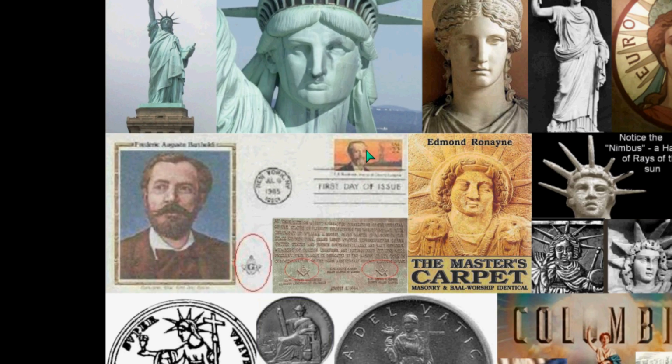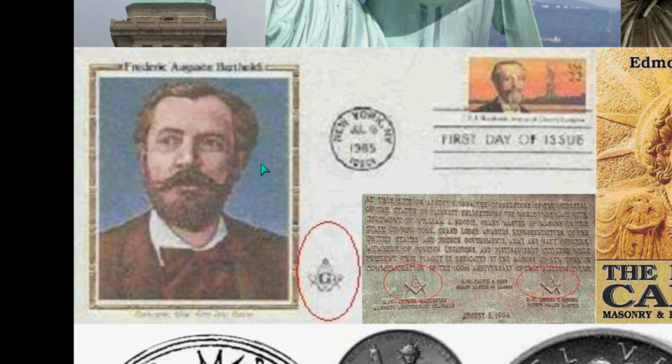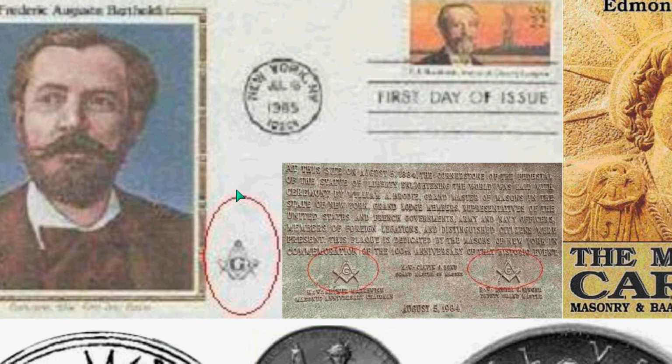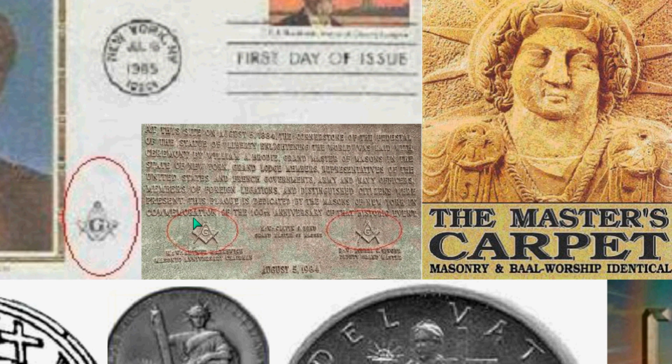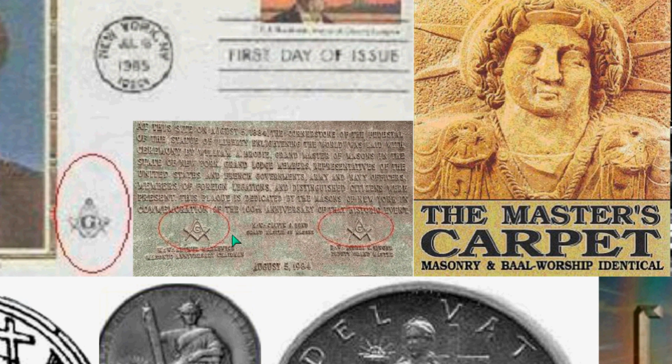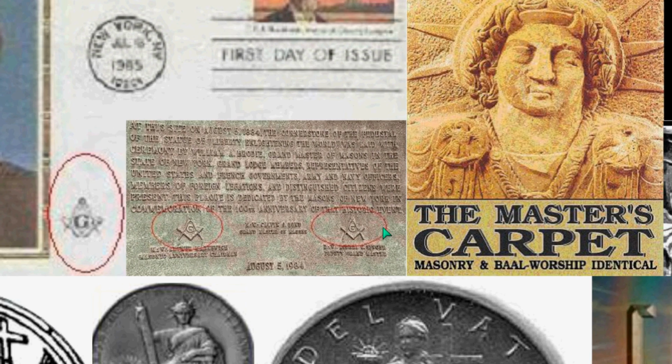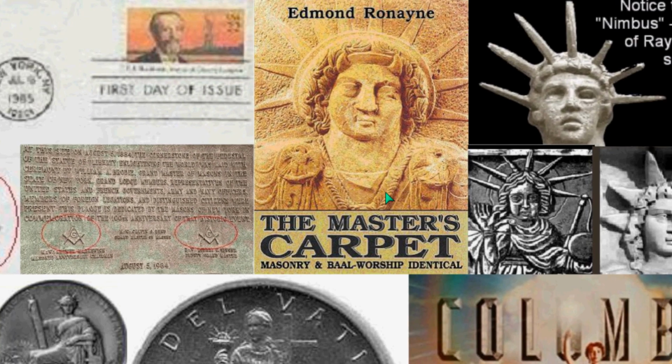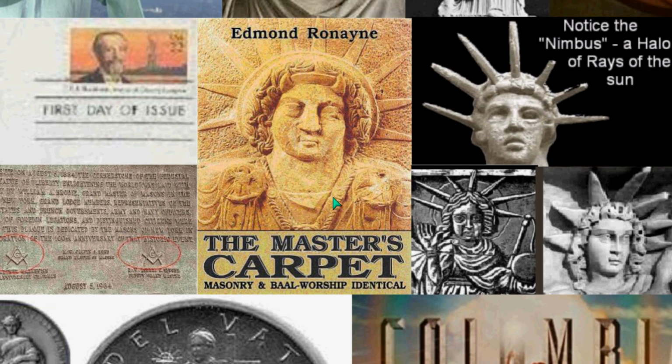And Semiramis is Nimrod's wife, going back all the way to Babylon. Now, Frederic Auguste Bartholdi is the Freemason who designed that sculpture, and you can see his Freemasonic roots. The base of the Statue of Liberty has the square and the compass of Freemasonry. This was a gift of the French Freemasons to the American Freemasons.